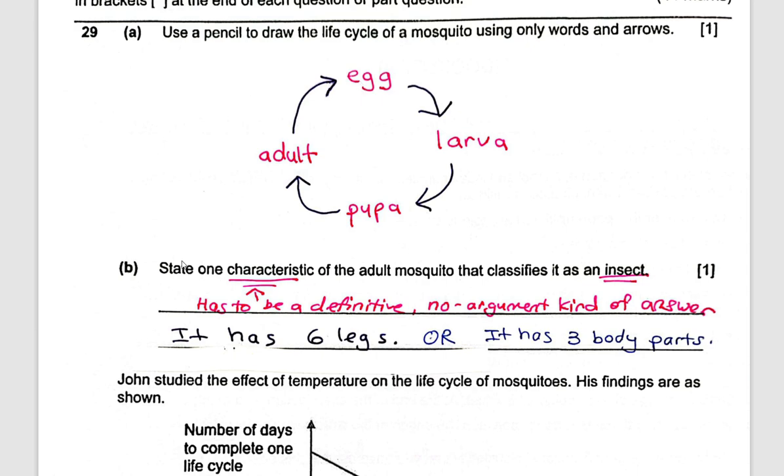Now state one characteristic of the adult mosquito that classifies it as an insect. Now, this characteristic has to be a definitive kind that no one can argue and say it could belong to something else. For example, if you wrote down it has a pair of antennae. Now, although it's true that a mosquito is an insect and has a pair of antennae, there are also other organisms that also have a pair of antennae, like your snails or crustaceans like crabs or your lobsters or your prawns. Don't you feel hungry now? All right, got to be definitive.